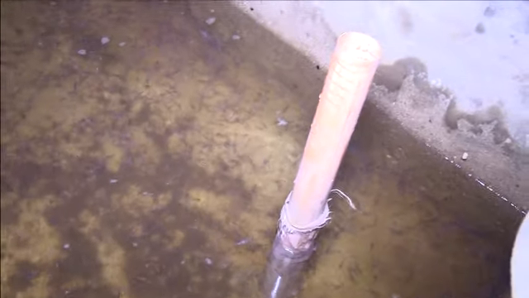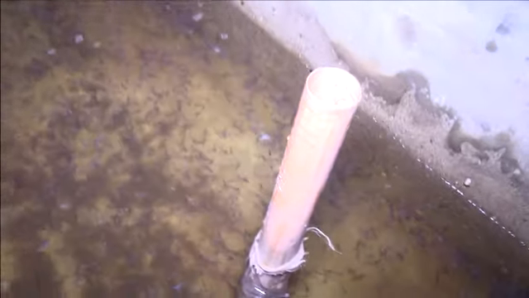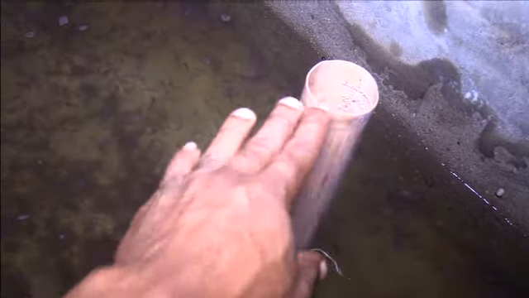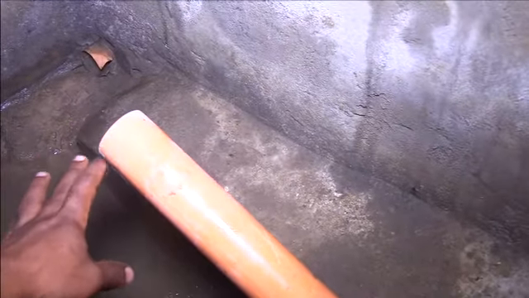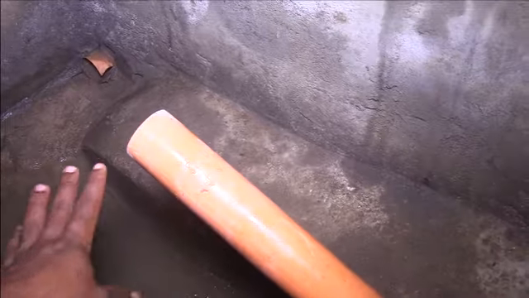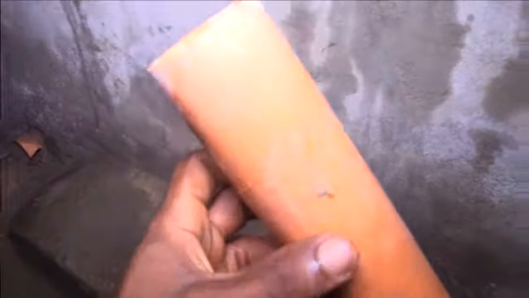So if you want to remove from here, it is for you to remove this pipe, and you put your kakaban down here. Before you put your kakaban here, make sure this one is up.